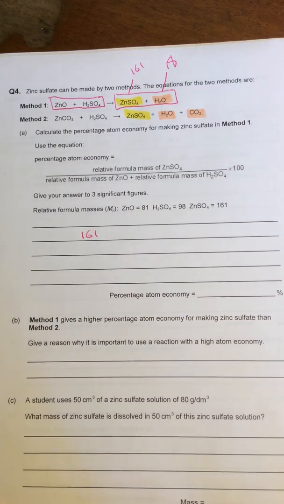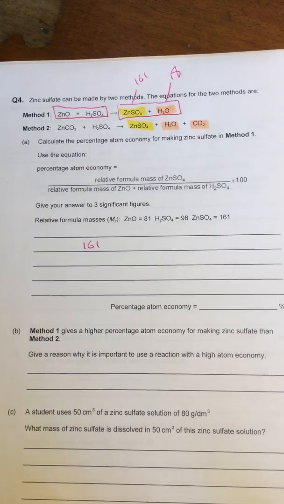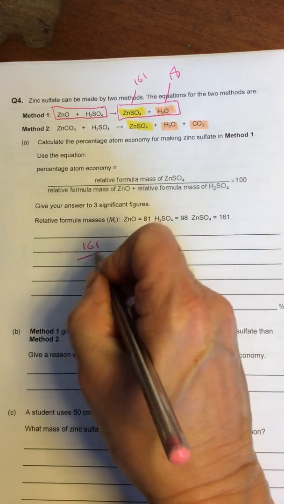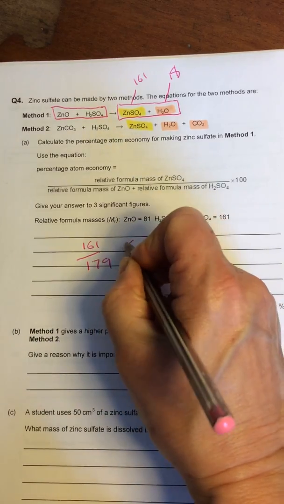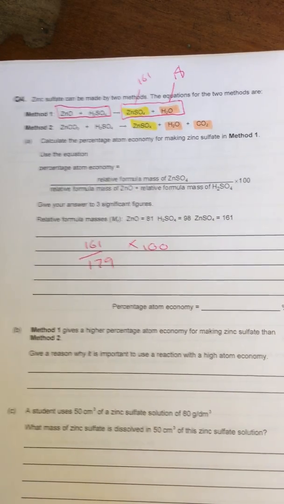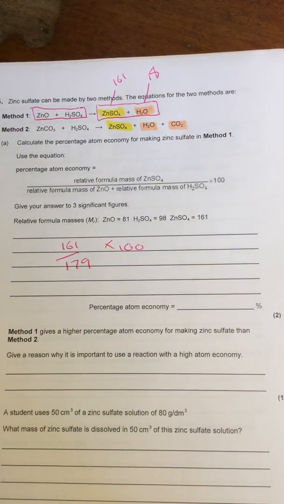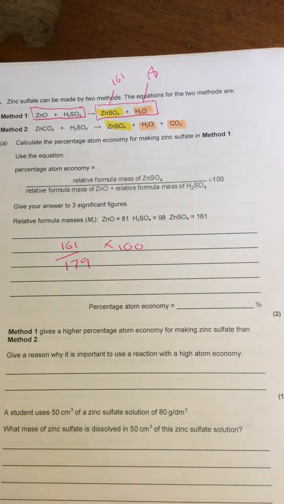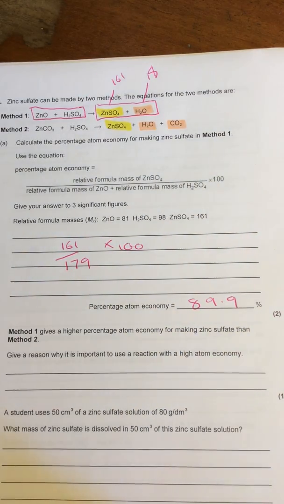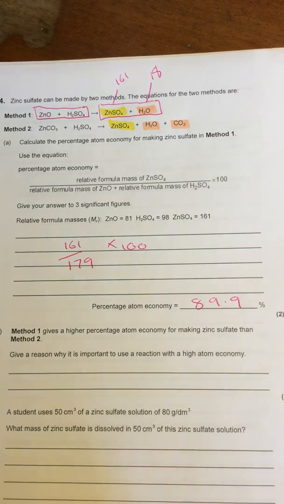Okay, so 161, 171, 179. So it's 161 divided by 179 multiplied by 100. You can see that you are asked to give your answer to 3 significant figures, and so you must give your answer to 3 significant figures. That is important.